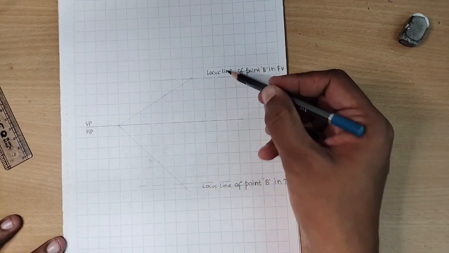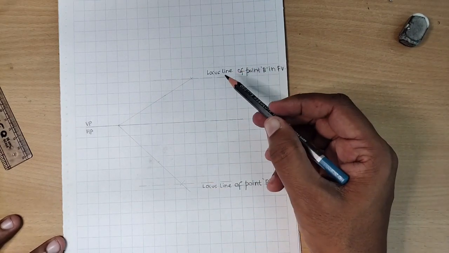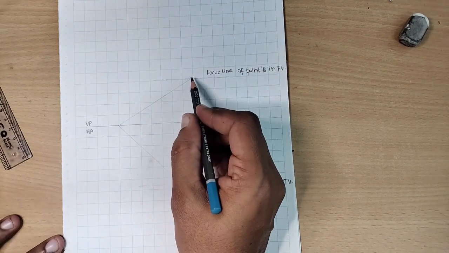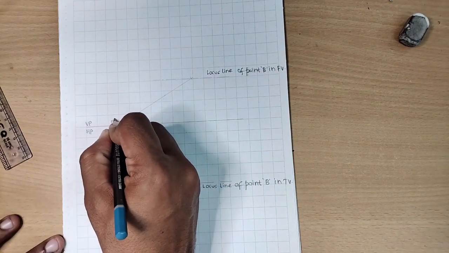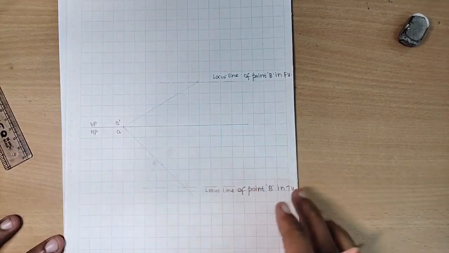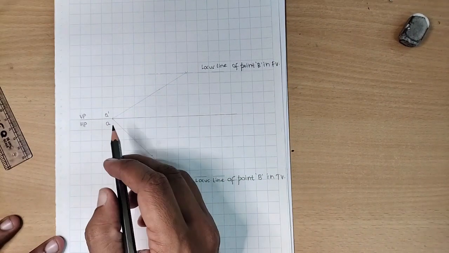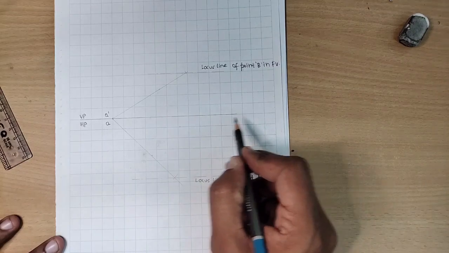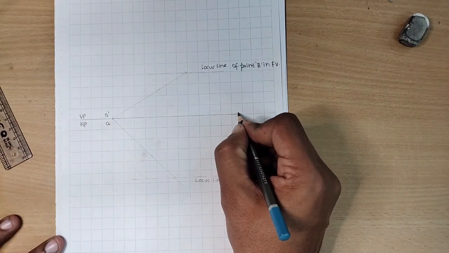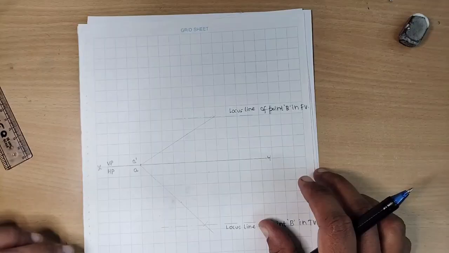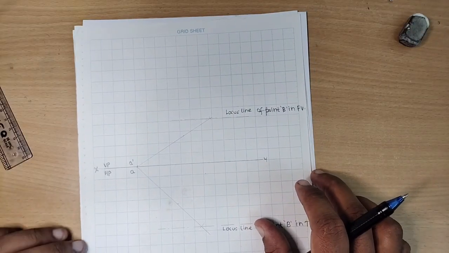Now, if these two are the locus of point B, where is the initial point of these two? Obviously this should be the initial point. Let us call this point A dash and this is the point A. Now where is the locus of point A? The XY line itself is the locus, but we need not mention it. So this is XY.